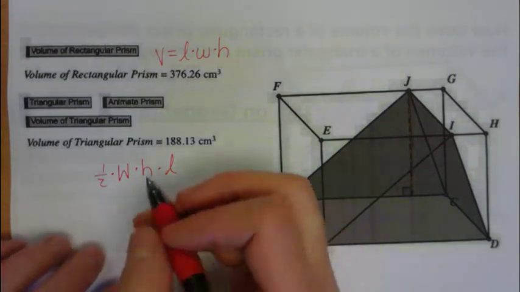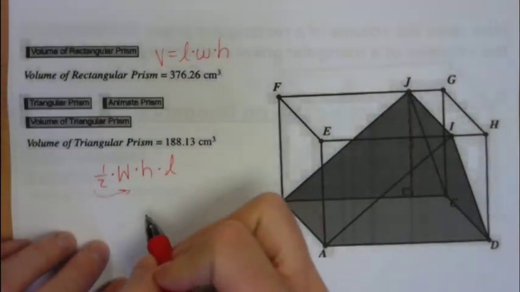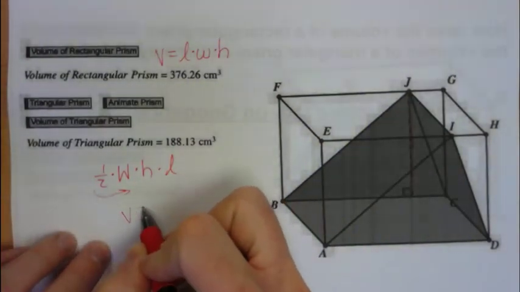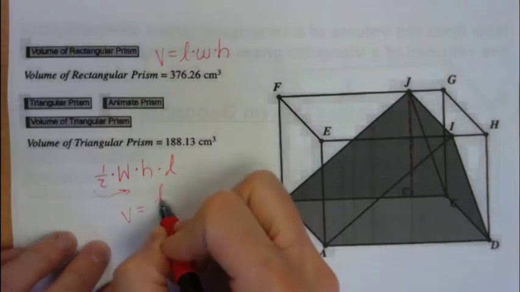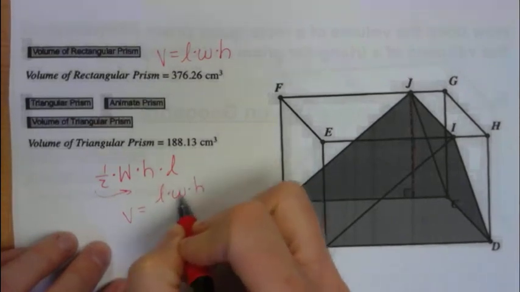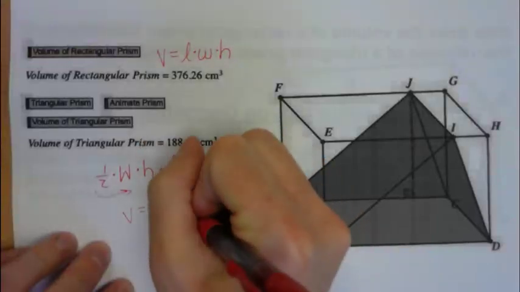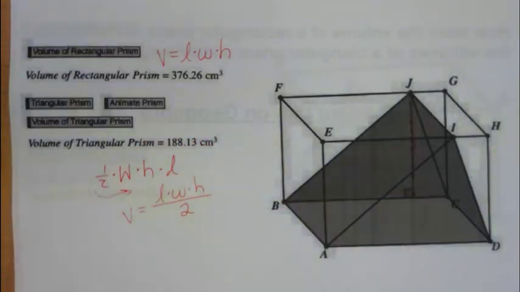So it's really the same thing as moving that half to the bottom. And so your volume of your triangular prism is really the same thing, but just because of that triangle area idea, we would just be dividing it by 2.